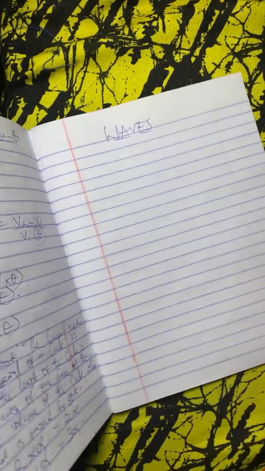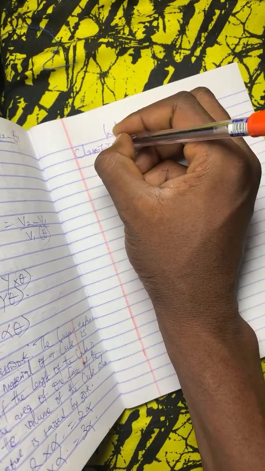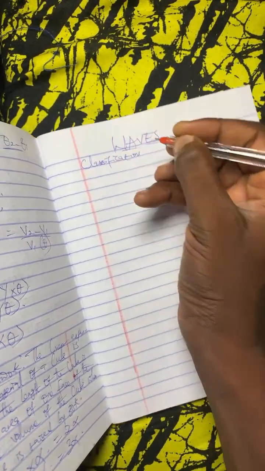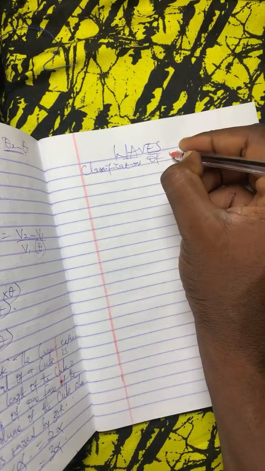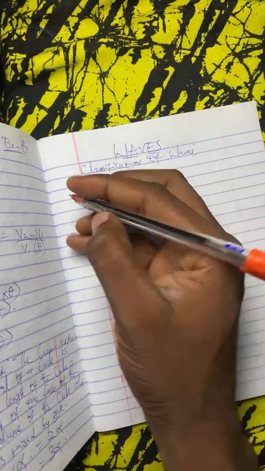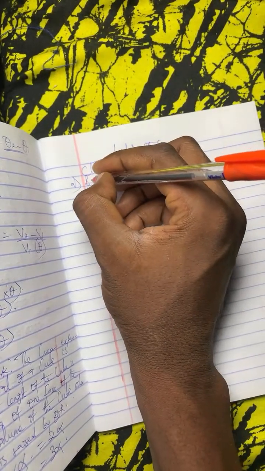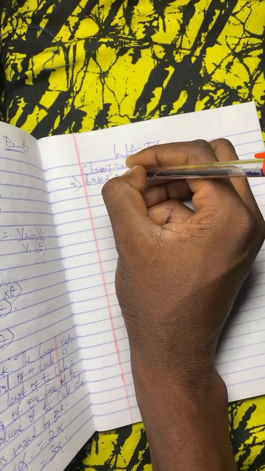That's wave. And now we have what we call classifications of waves. Waves are generally classified into two. Number A, based on medium of propagation.